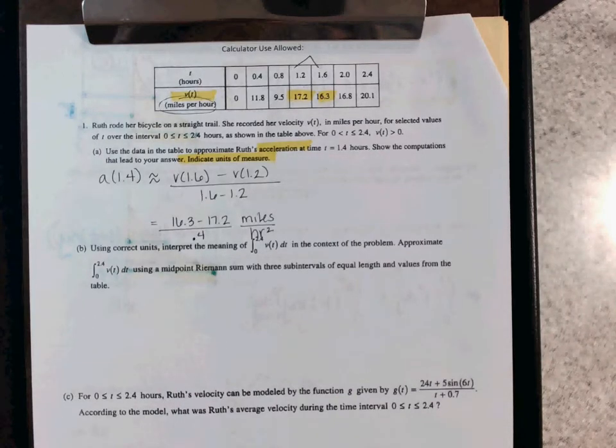Part B. Using correct units, interpret the meaning of the integral from 0 to 24 of v of t. This is one of the ones that you should know. When you integrate velocity, what do you get? Okay, not total distance, because remember, distance is if there's bars. Make it displacement, do y'all remember? Okay, what's the difference?